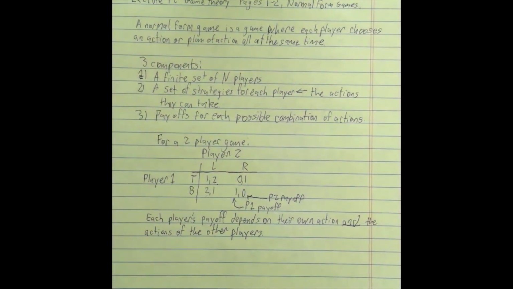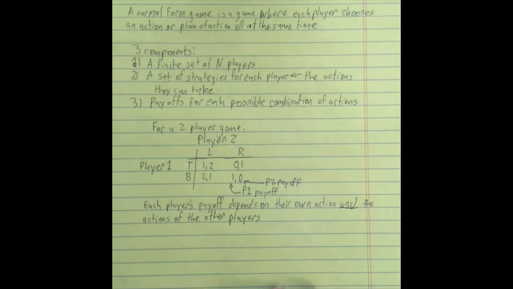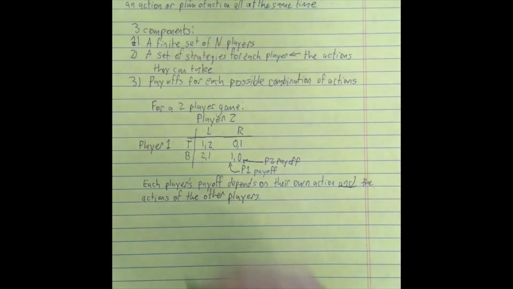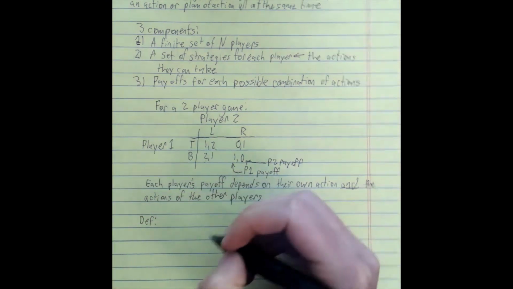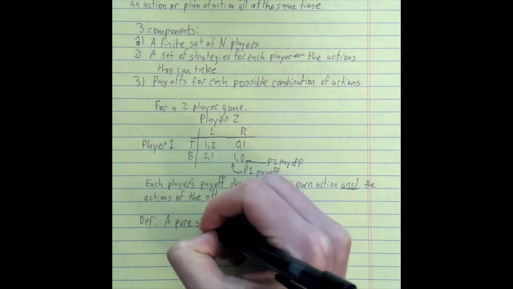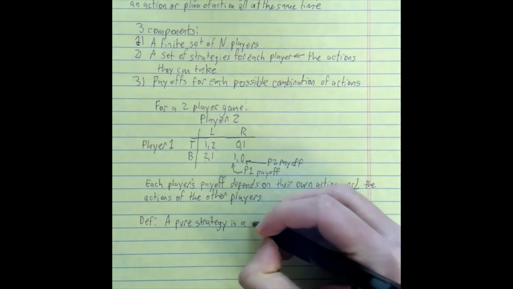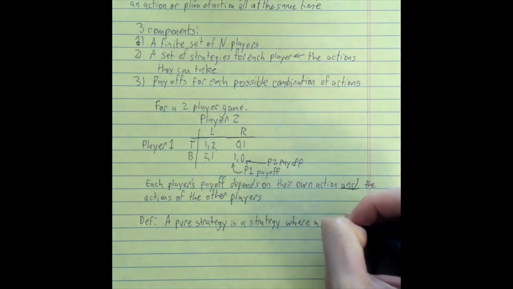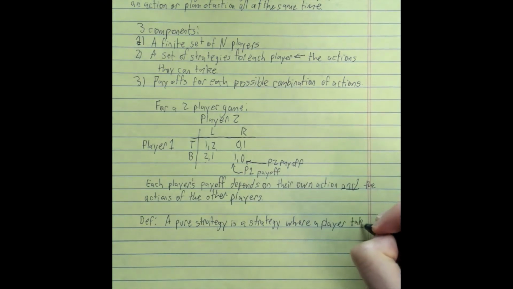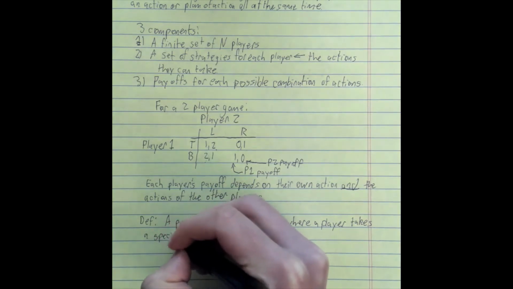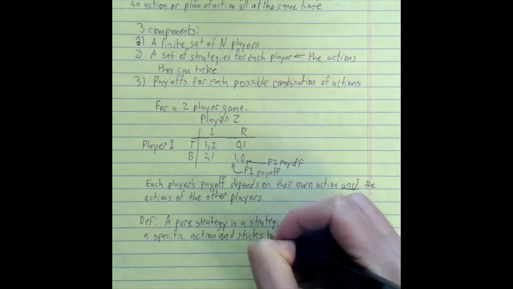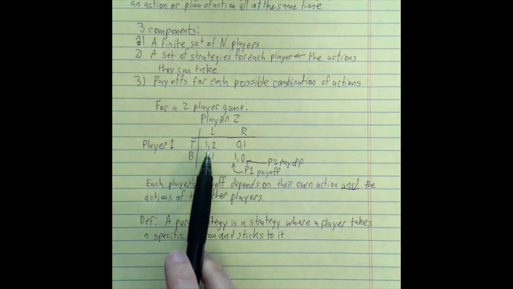So it also depends on the other player's actions, and hence this is a game. For now, there are two types of strategies we're going to think about. Or actually, there's one type of strategy we're going to think about, which is called a pure strategy, where a player takes a specific action and sticks to it. That might mean player one always plays top, or player one decides to play bottom.